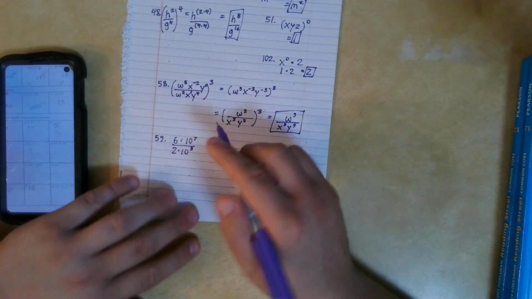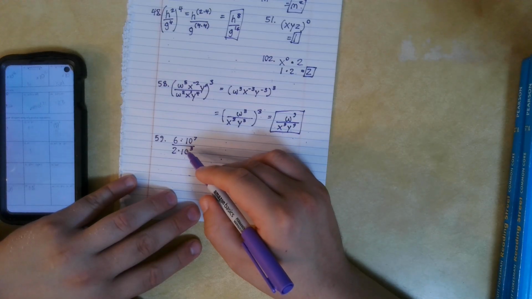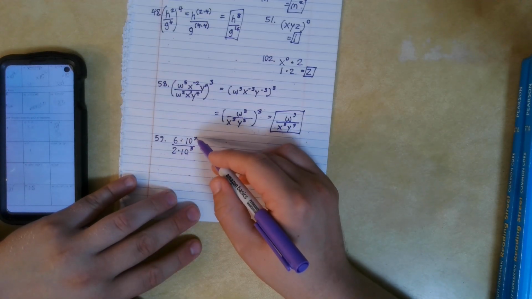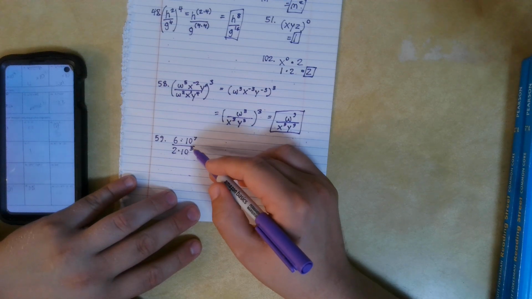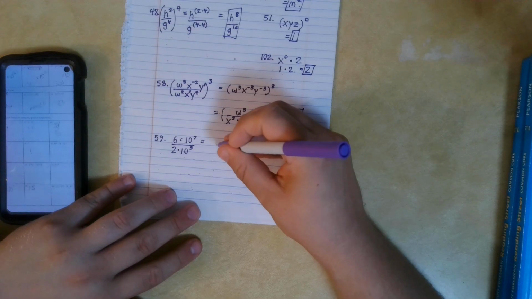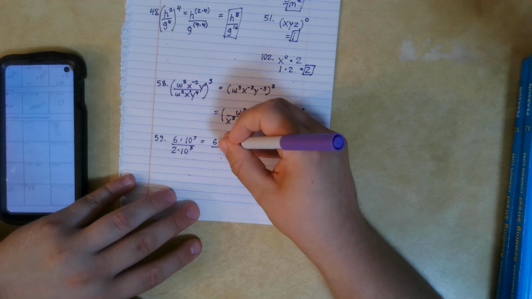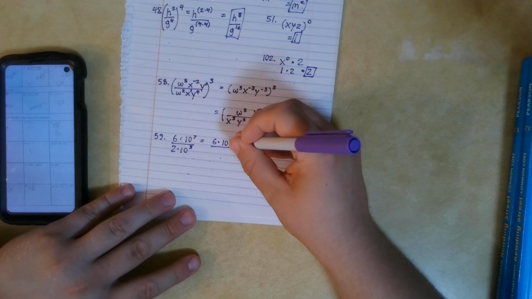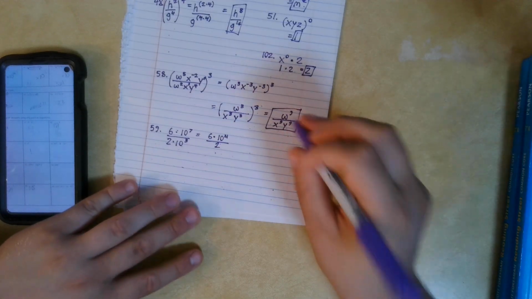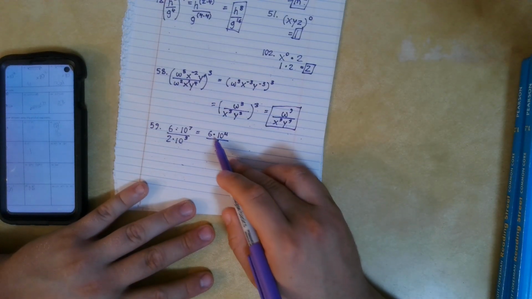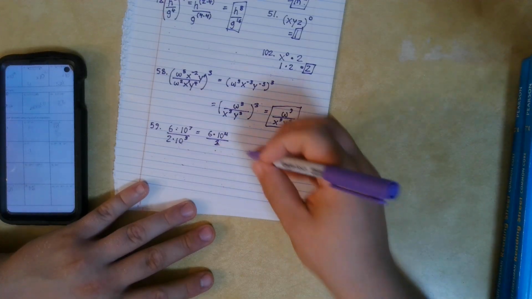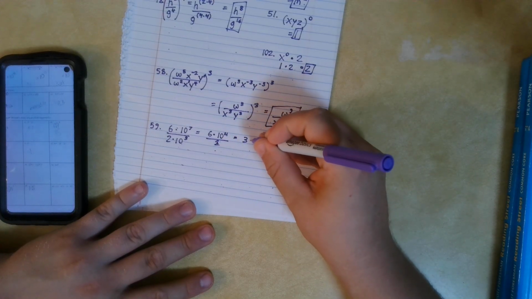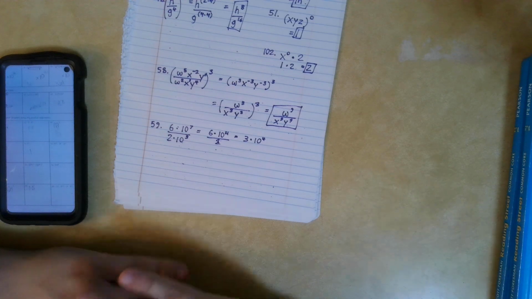Let's do it a little simpler. Let's take that 10 to the 7. Let's take that 10 to the 3rd and let's use our rule. 10 to the 7th divided by 10 to the 3rd. 10 to the 7 minus 3. 10 to the 4 over 2. Next up, we can use that simple division. 6 divided by 2 is 3. 3 times 10 to the 4th.